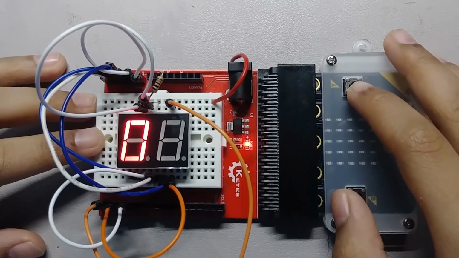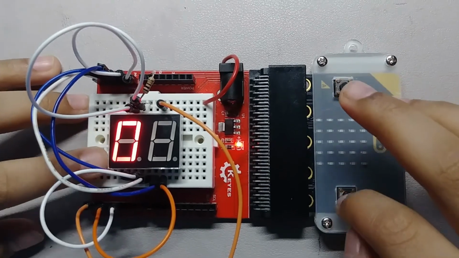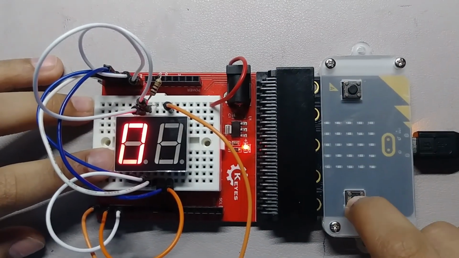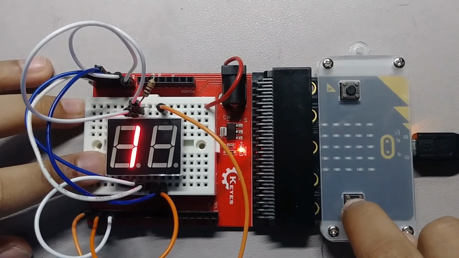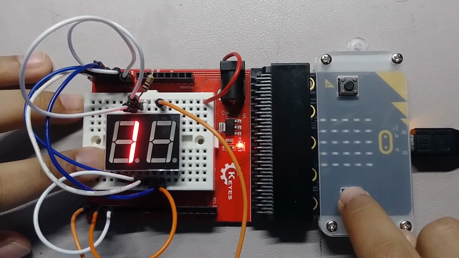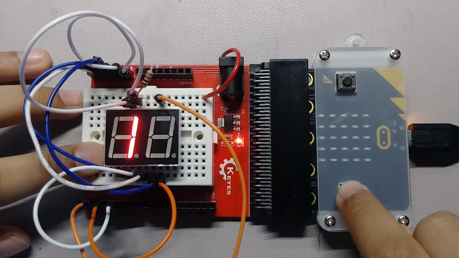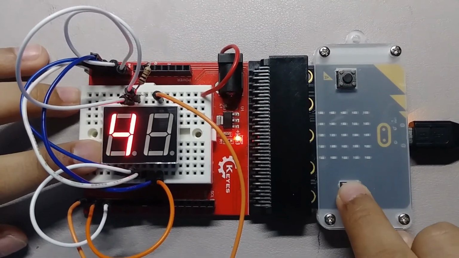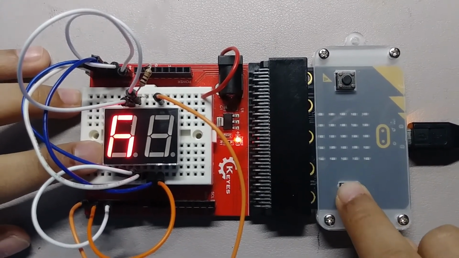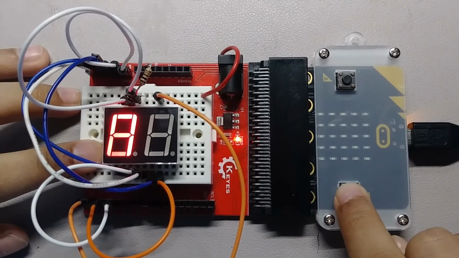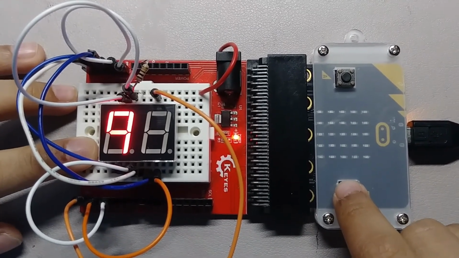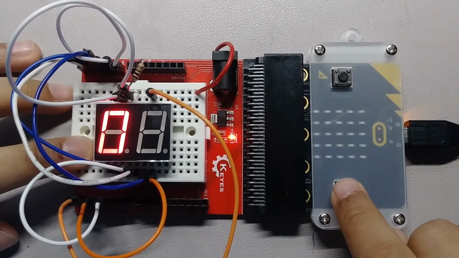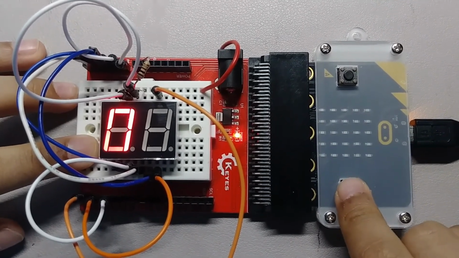Since we've done the code, when we click button B, we should see 1. And when I click it, it should keep going all the way up to 9. And after this, it should print out a 0. And it works!